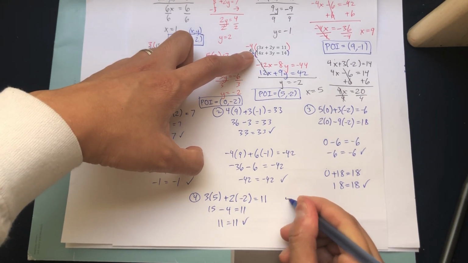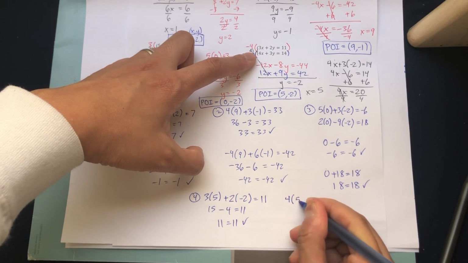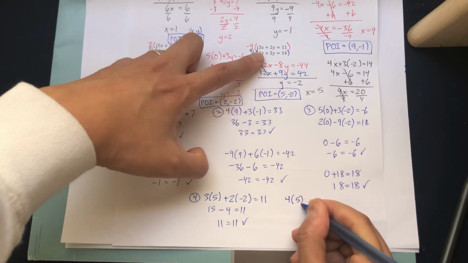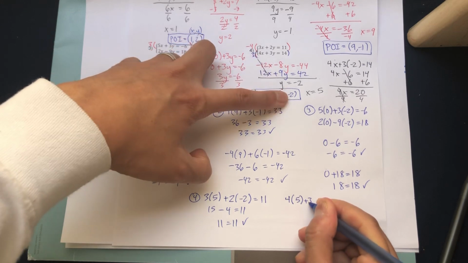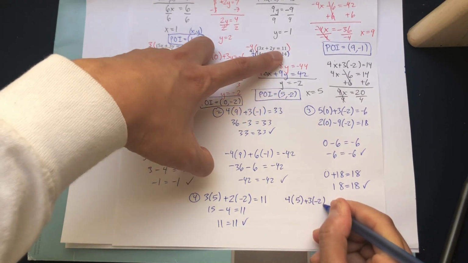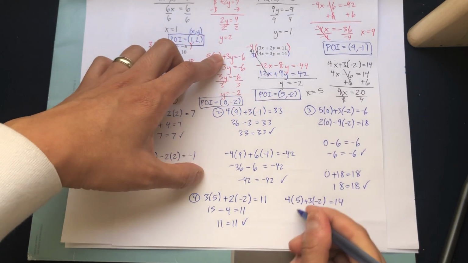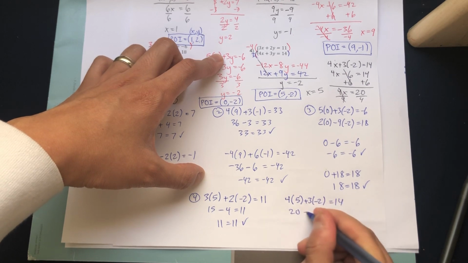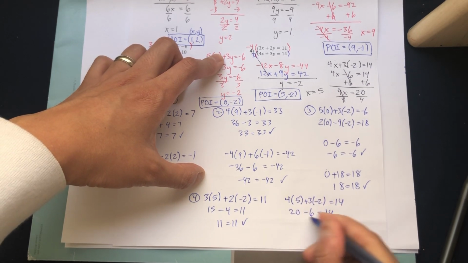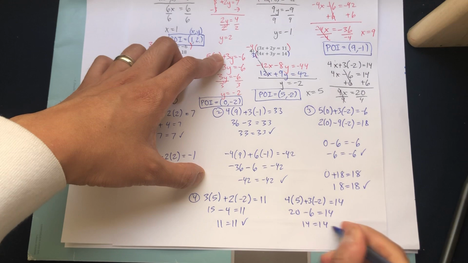And our second equation is 4 times x, which is 5, plus 3 times y, which is negative 2, equals 14. 4 times 5 is 20. 3 times negative 2 is negative 6. 20 minus 6 is 14. 14 does equal 14.